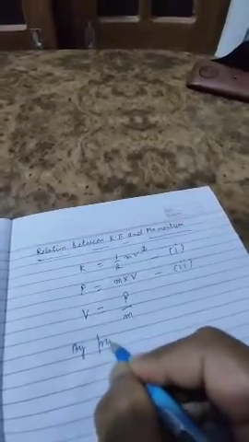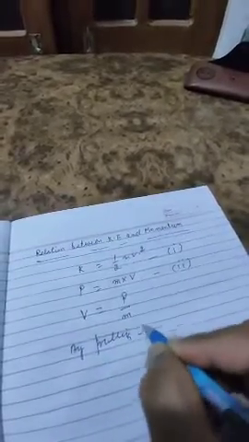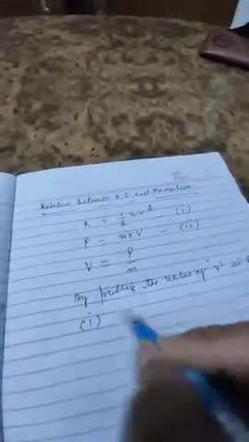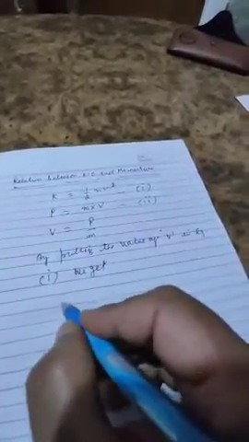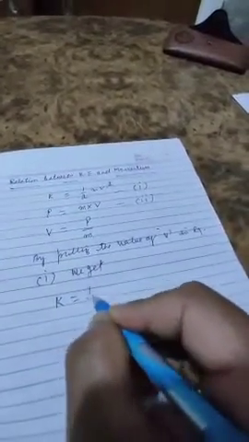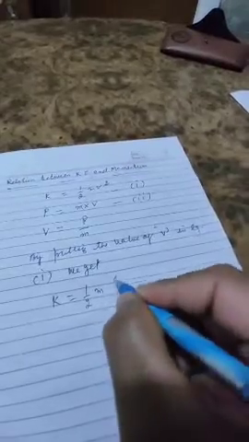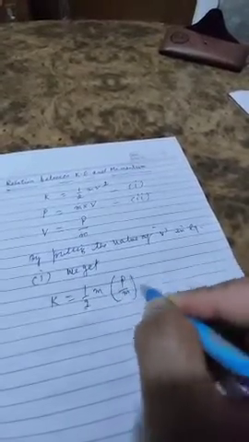By putting the value of v in equation 1, we get K is equal to 1 by 2 m (p upon m) square.